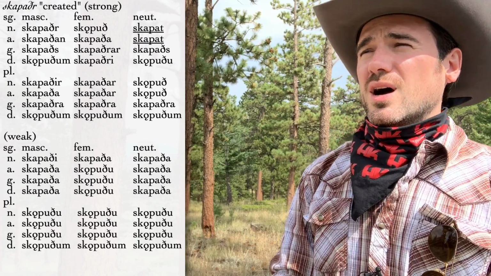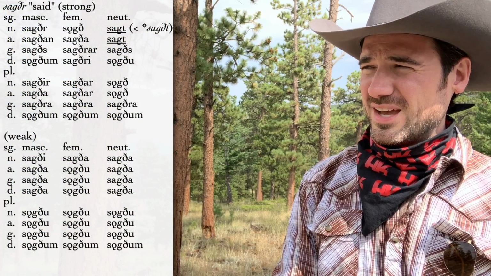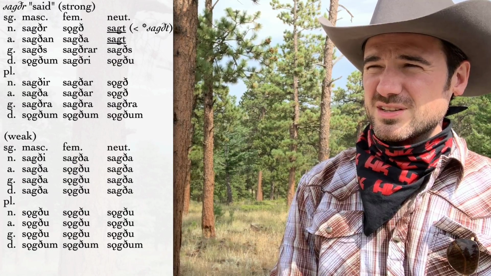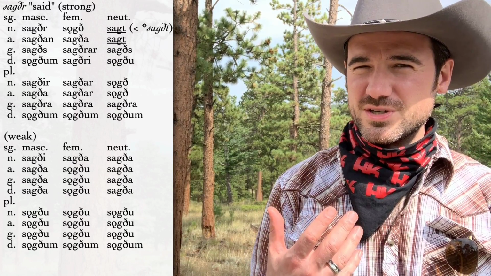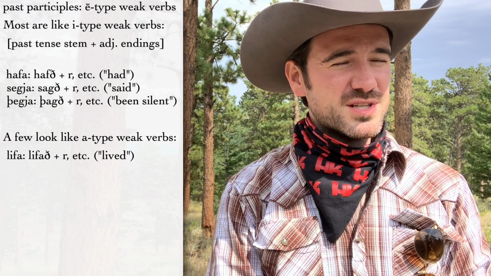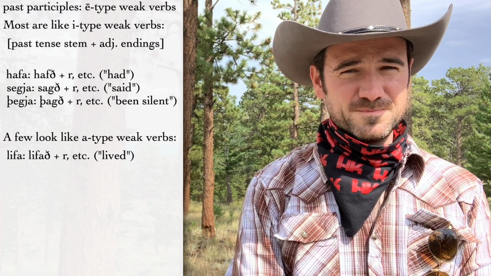For your E-stems, it's a little bit unpredictable. Segja has a past participle that looks more like an I-stem, so you got sagdar, and then neuter accusative singular sagt. The neuter accusative singular is always going to be the one that you're going to see the most. Hava is the same, so you've got havdr and haft. And then thegja, of course, is going to work just like segja. They're rhyming words. And then, what was the other one that I gave you all? Liva. Liva actually looks like an A-stem, so you've got livadr, livat. And then hava, havadr, hav. I think I already told you that.